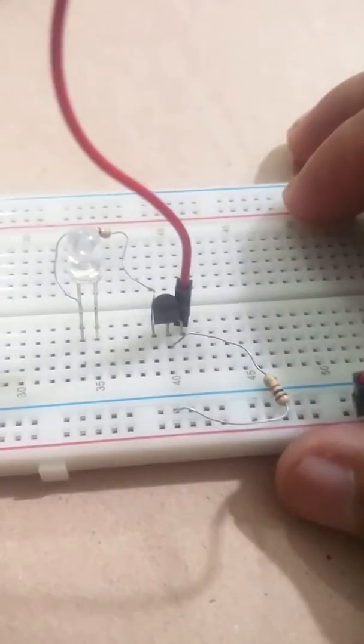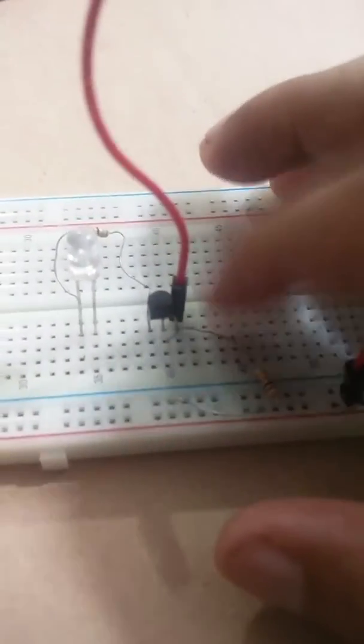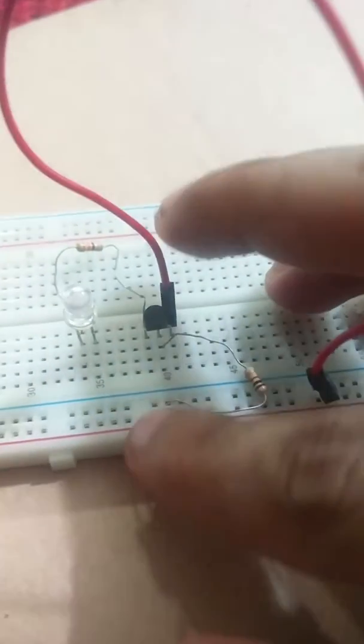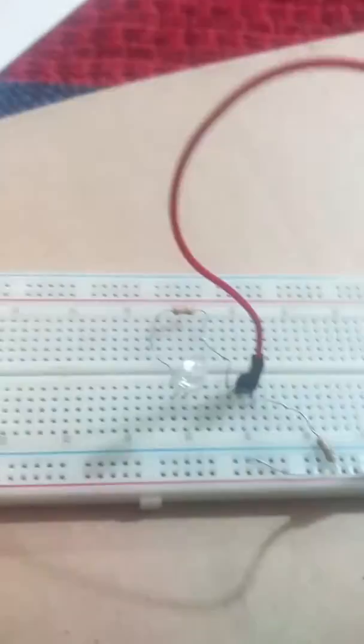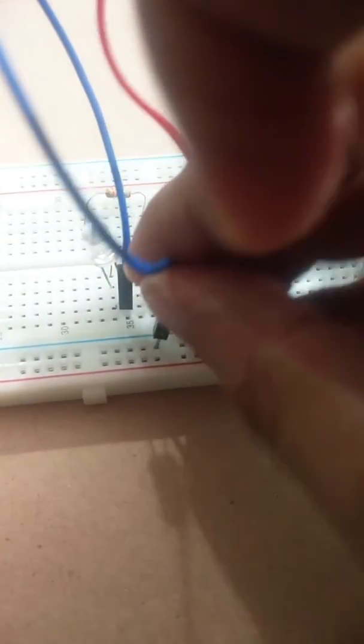What else do we know? We know that the current flows from emitter to base and emitter to collector. So the current is going to go from here, emitter to collector. We need to switch the anode positive side to the other side. So current now flows from the collector to the anode and to the negative, to the ground. So I'm just going to connect this to the ground, the negative terminal.